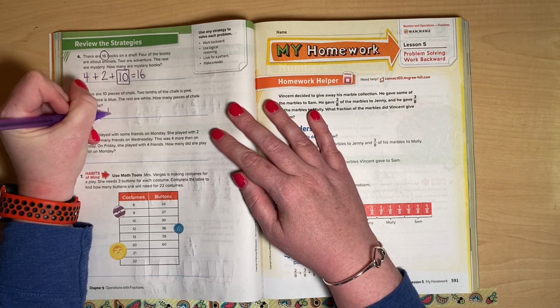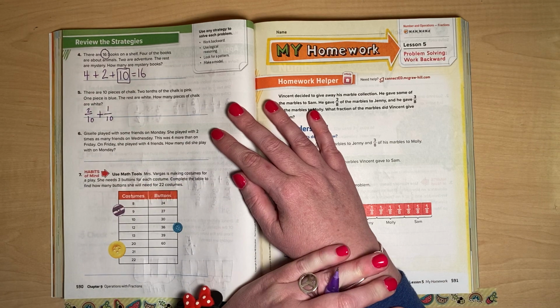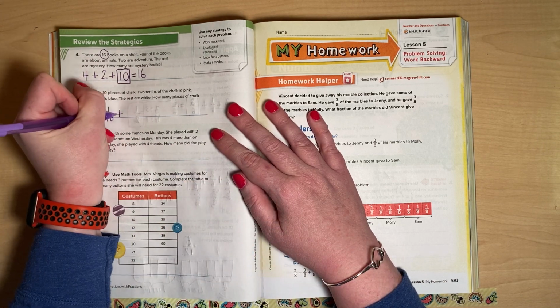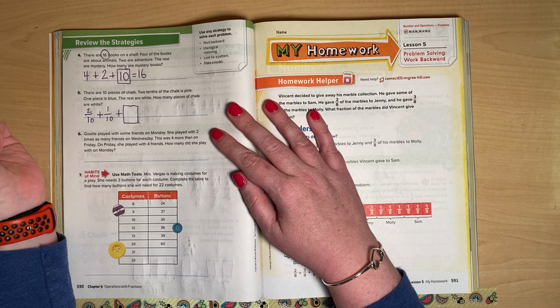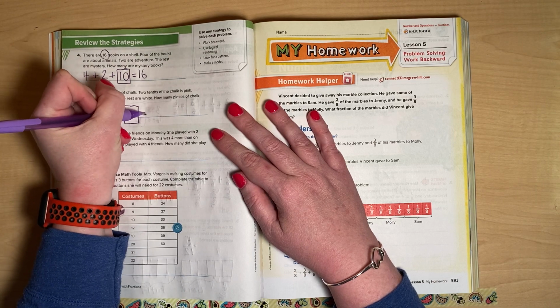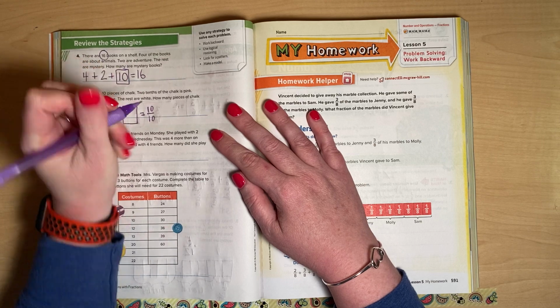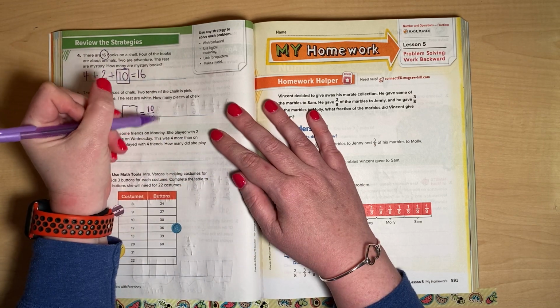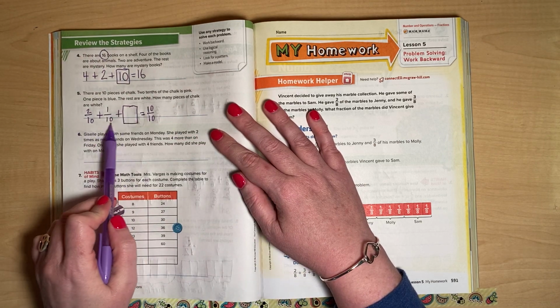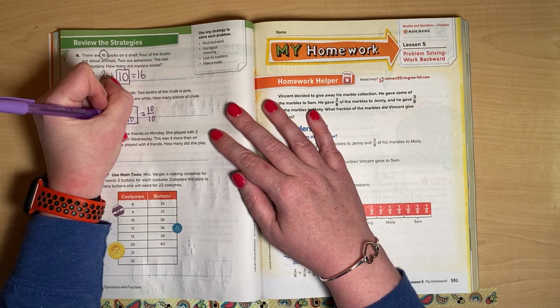1 piece, or 1/10, is blue. The rest is white. How many pieces of chalk are white? Well, if there are 10 pieces, that's 10 out of 10. Okay, this is the whole set, 10. We keep our denominator the same.